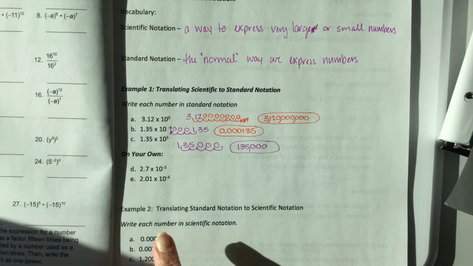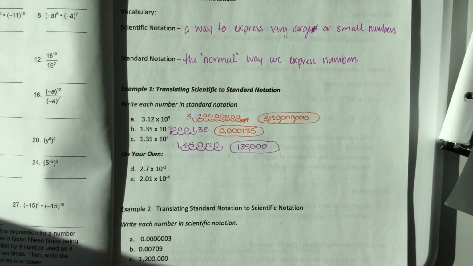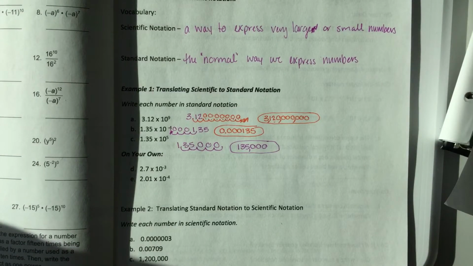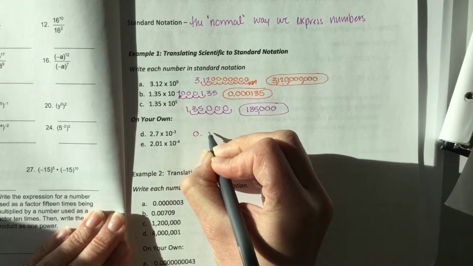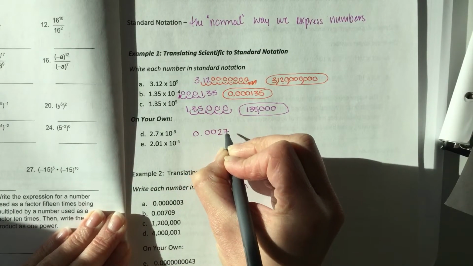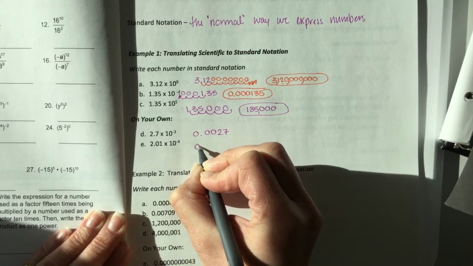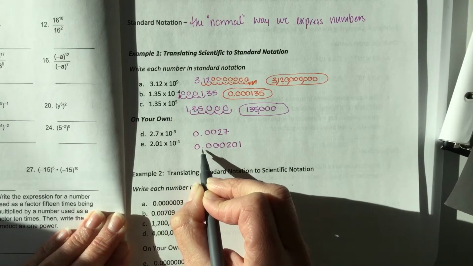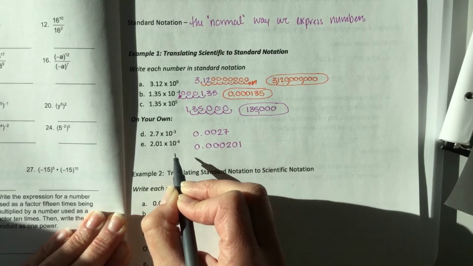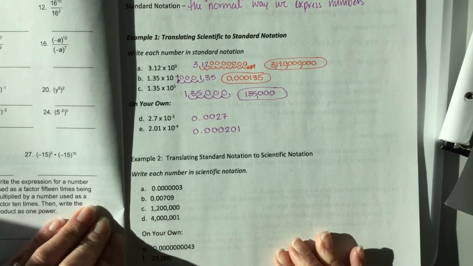Okay, so I want you guys to pause the video and do these 2 examples on your own, and then I will do them and you guys can compare your answers. So for the first one, you should have arrived at 0.0027, and for the second one, it would have been 0.000201. Both of them were small numbers because we had negative exponents. Notice neither one of my answers are negative.